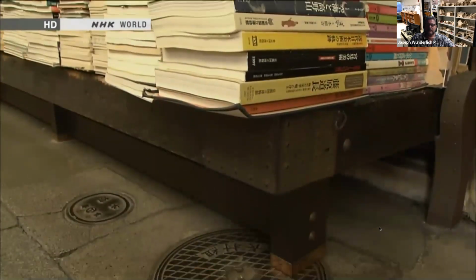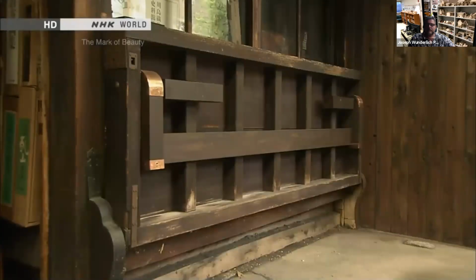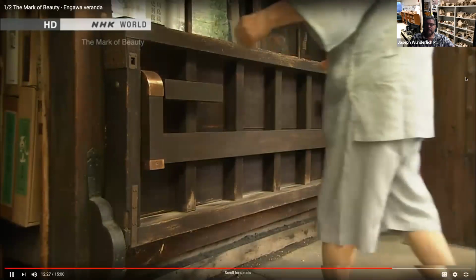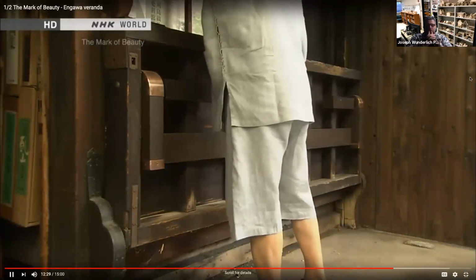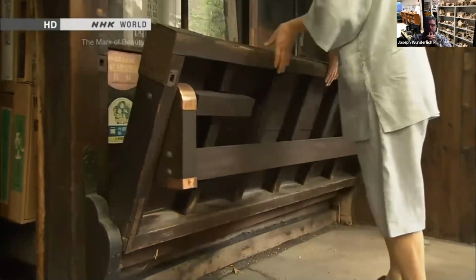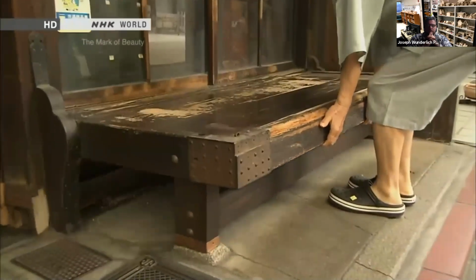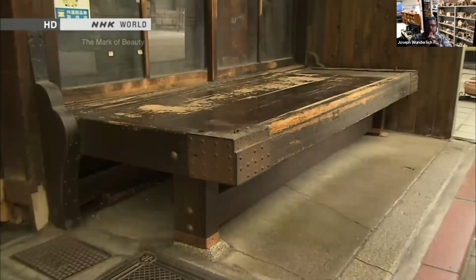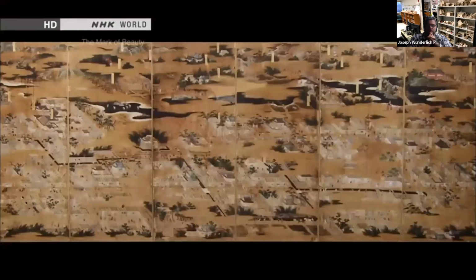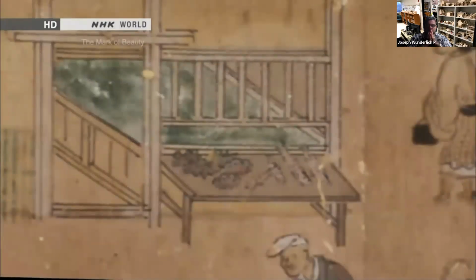We call it the rising shop. It can be raised and lowered manually. This Engawa is kept folded while the shop is closed. It is lowered only when the shop is open. This folding screen depicts Kyoto at around the 16th century. A rising shop is seen in the picture.